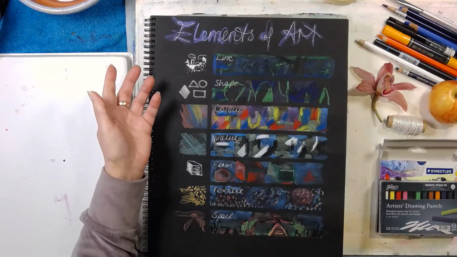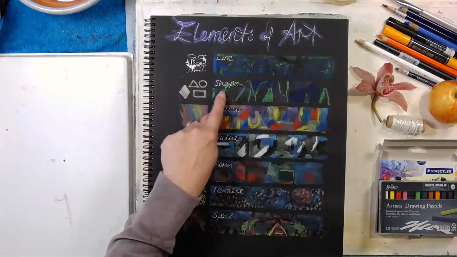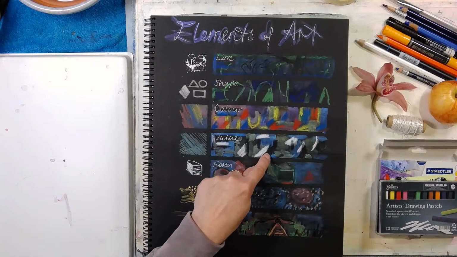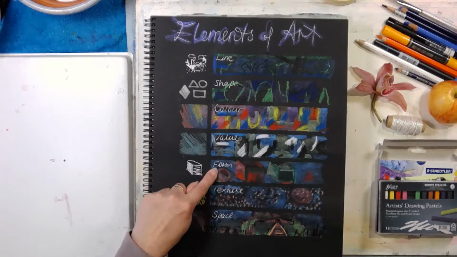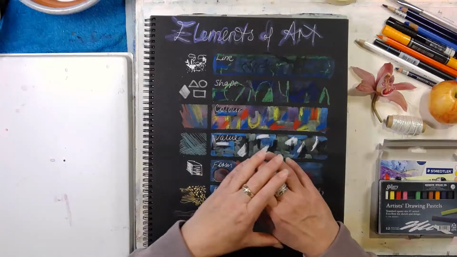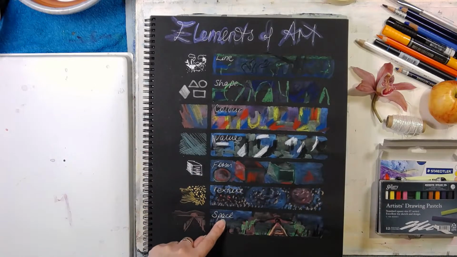And I know that's why you're here, because you also like semi-abstract art. So shapes and colour and value, and then I just played with putting the dark next to the light, but the light next to the light as well, which is always interesting. Form, which, as I mentioned, is about turning a shape into a form, and texture, and space.